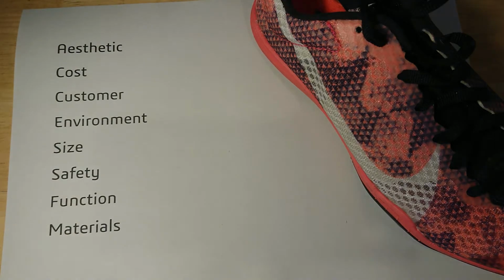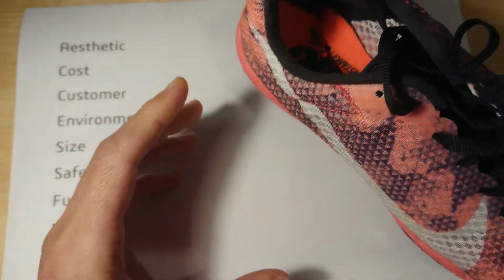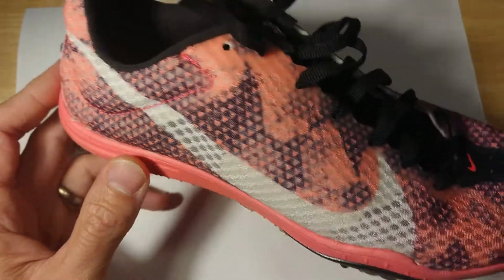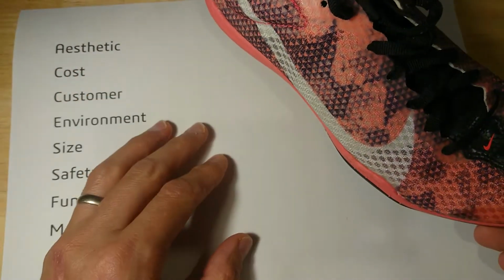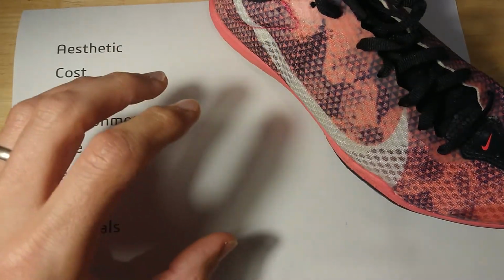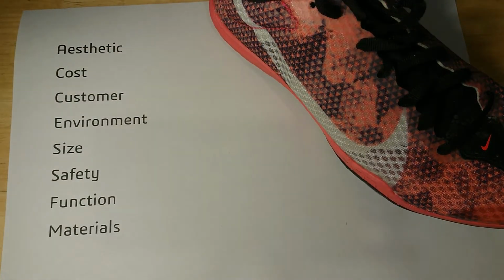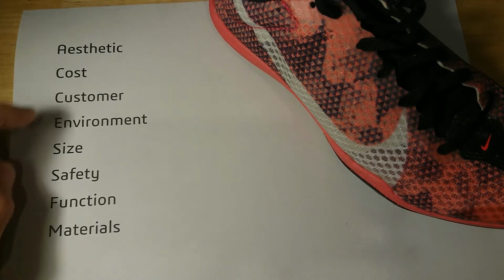And then you've got cost. So how much is a product? How much does it cost, and how does that compare with what else is out there? Is it a high-end product or not a high-end product? Are there reasons for that? So does it look like it's expensive, or is the price of it disproportionate for what it appears to be worth? It's about cost.